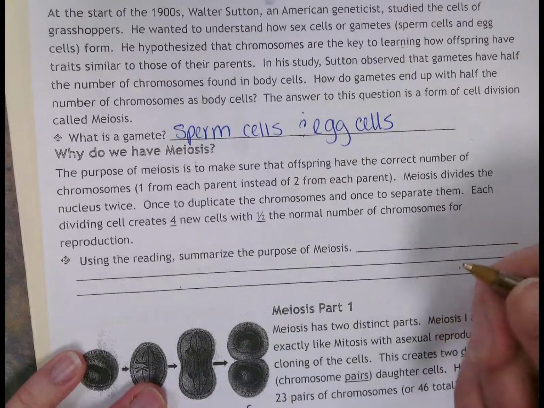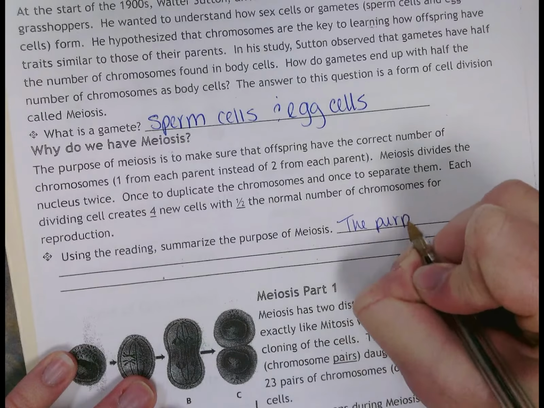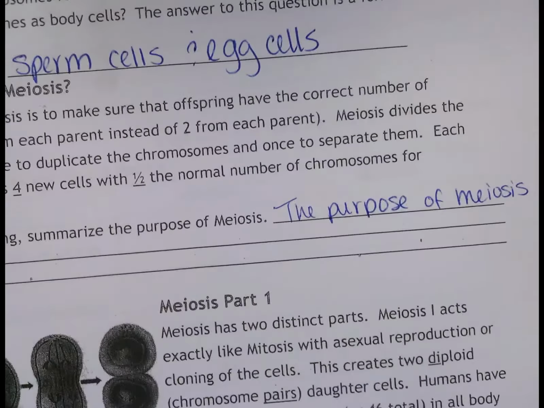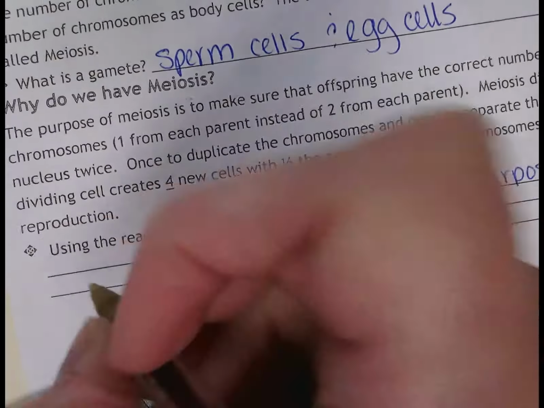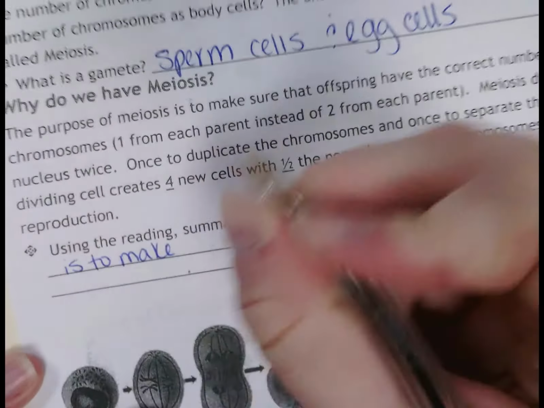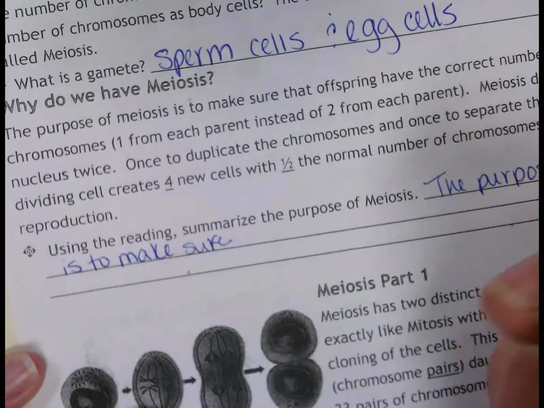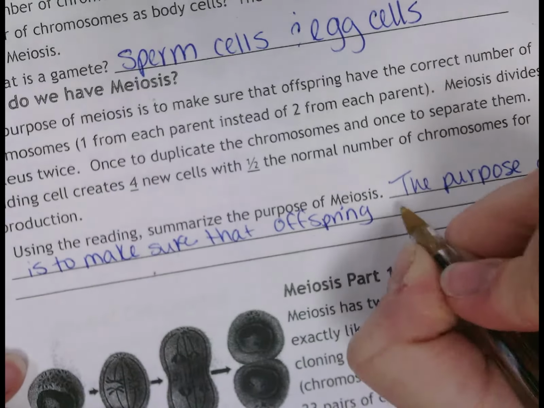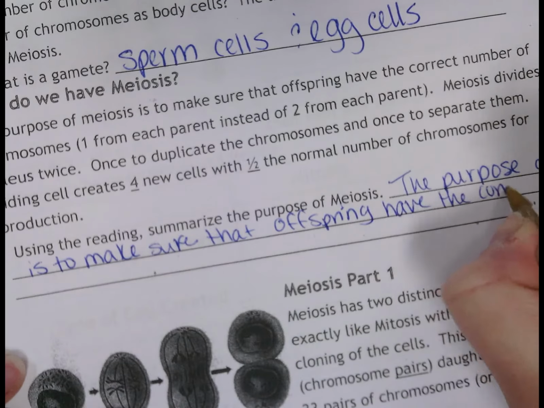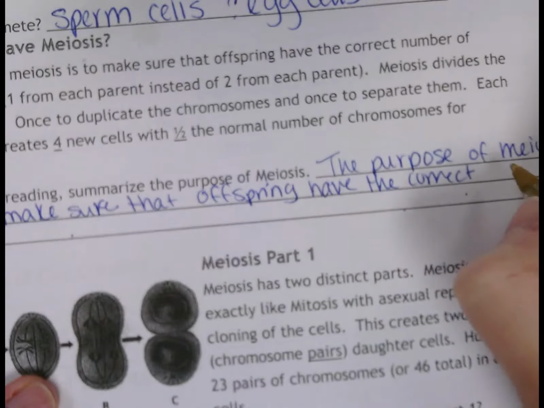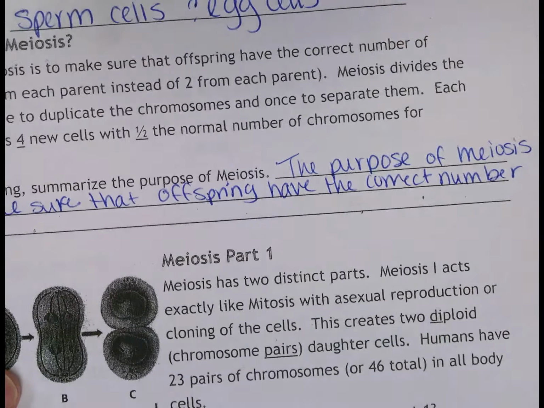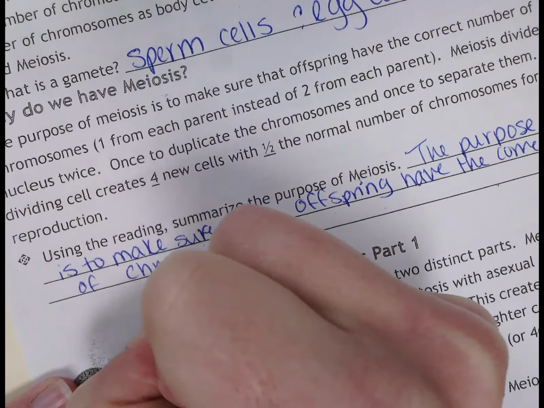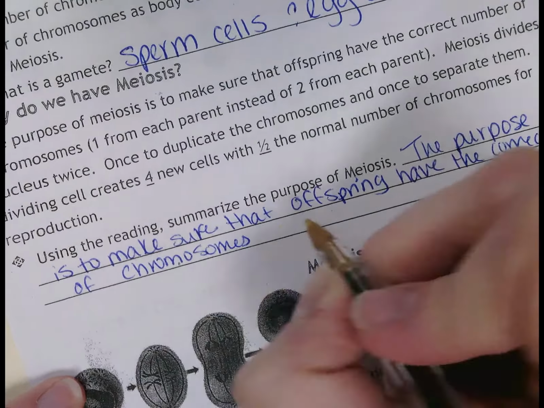So using the reading, summarize the purpose of meiosis. Really easy. The purpose of meiosis is to make sure that offspring, so babies, have the correct number of chromosomes from each parent.